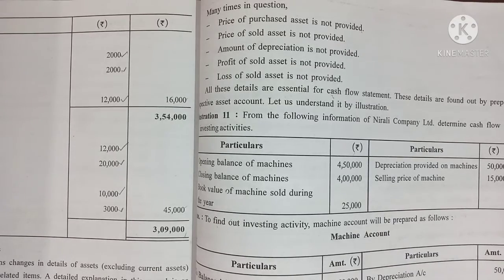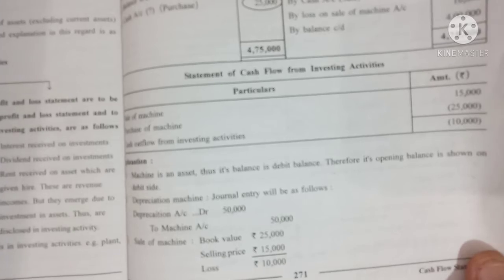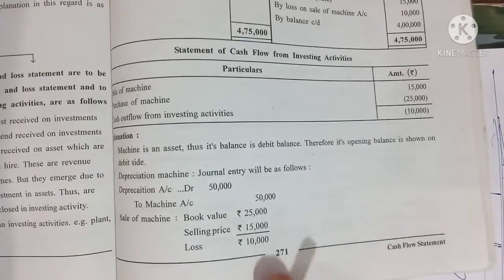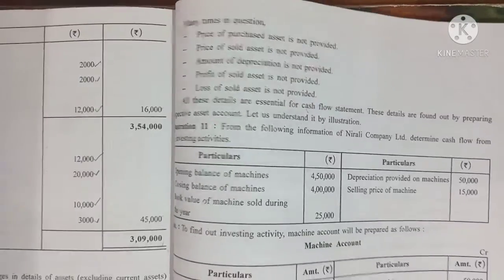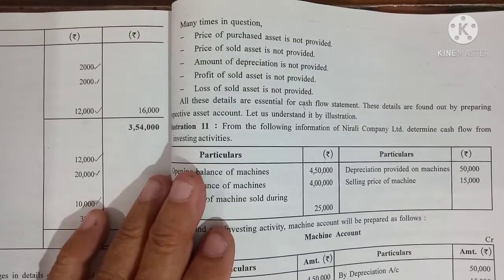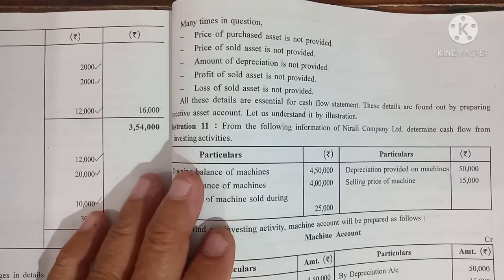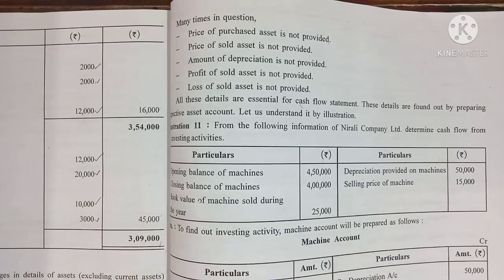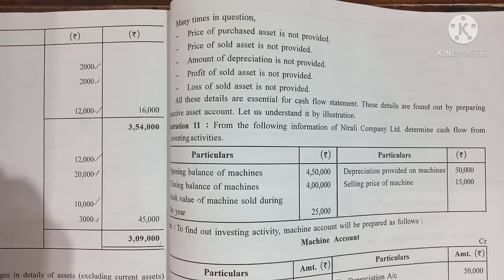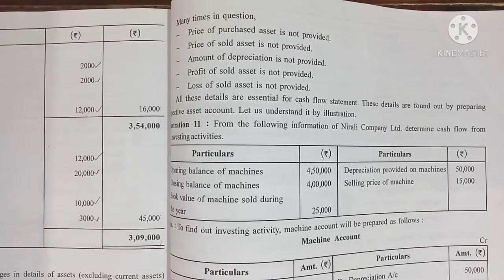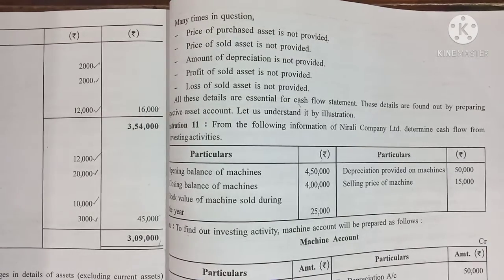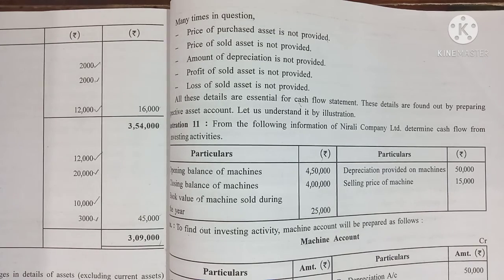Now the practical sums of your textbook, page number 271, illustration number 11, I want to explain it. You follow it in detail. A question may come to your mind about the remaining illustrations, but this chapter is for 30% syllabus as it is deducted, so only the practical sums from the investment activities are included.